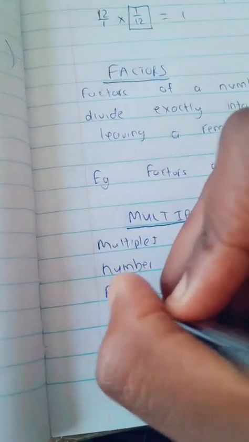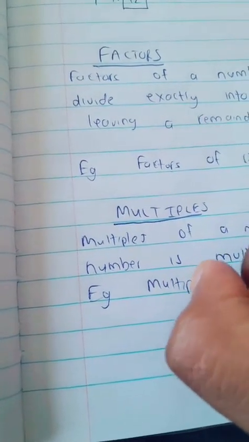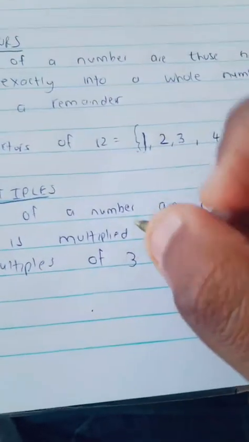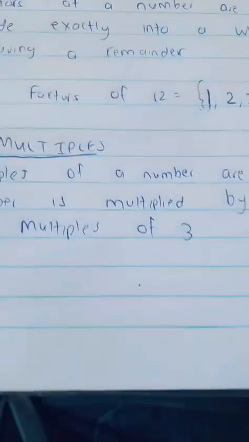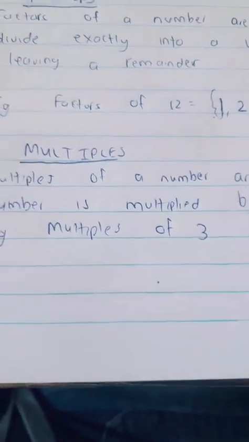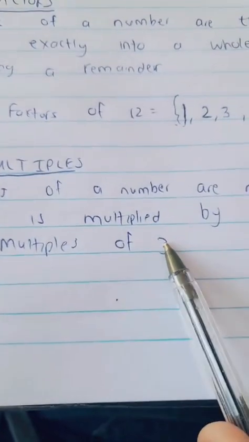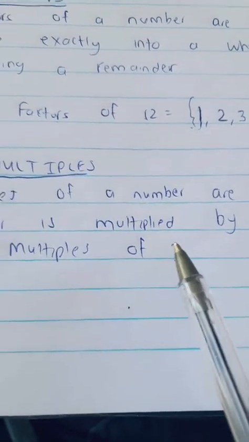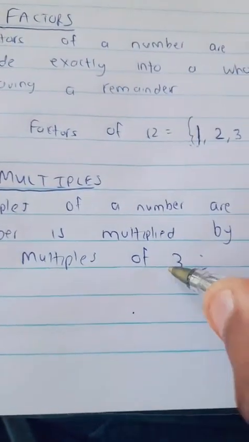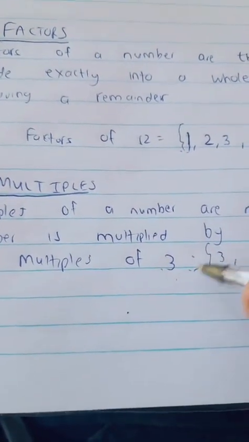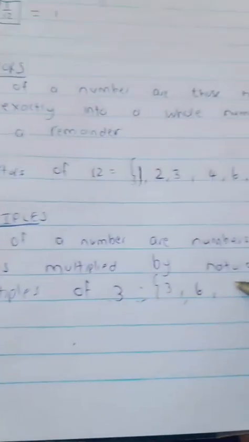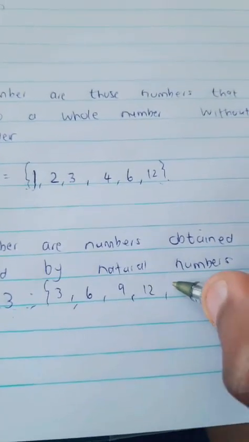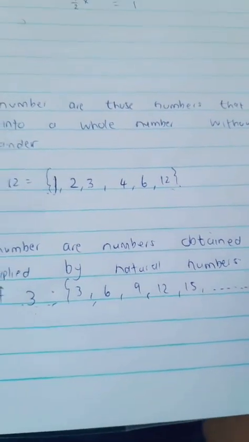Okay. So example. Multiples of 3. If I was to say what are the multiples of 3, so if you take this number and you start multiplying it by natural numbers. Natural numbers are numbers that start at 1 and increase by 1 all the way to infinity. So the first multiple of 3 will obviously be, what's 3 times 1? 3. What's 3 times 2? 6. What's 3 times 3? 9. What's 3 times 4? 12. What's 3 times 5? 15. And I'm sure it goes on and on and on.